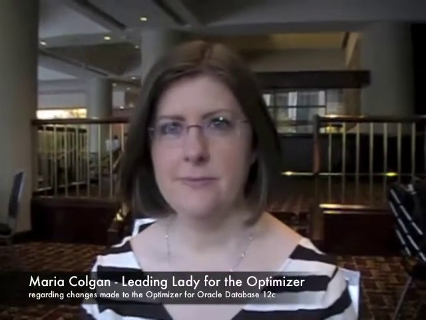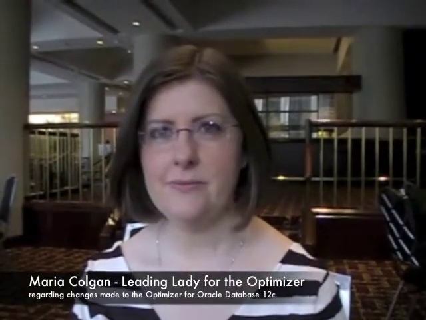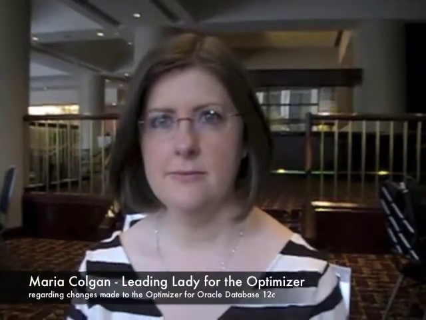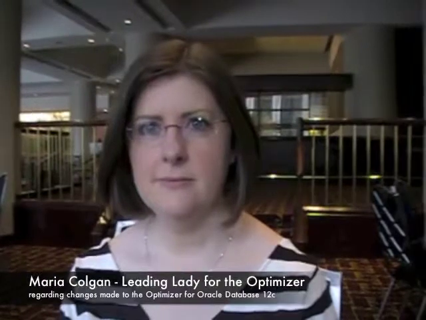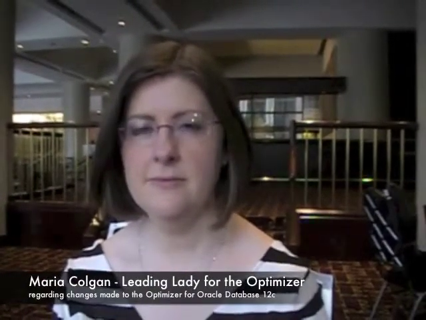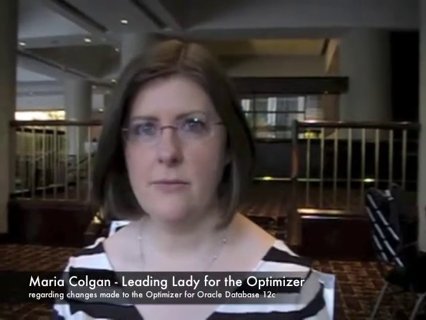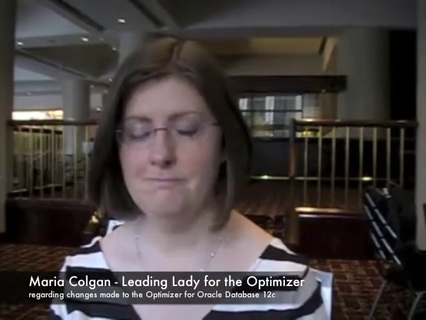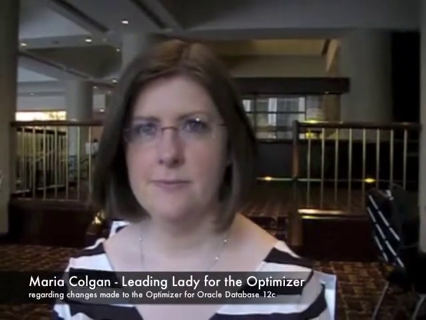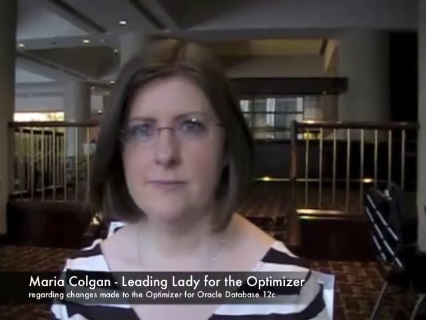You mentioned that one of the big things about the database is what it's dealing with in terms of real time. A lot of the applications nowadays, there isn't a lot of time, and the workloads are changing almost continuously. So when you're doing reactive tuning, sometimes there's not enough time, and you need something that's a little bit more proactive. So what have you done that's different in 12c?